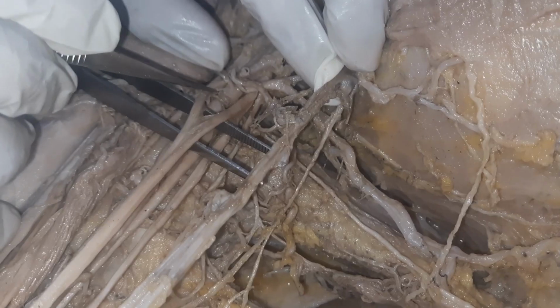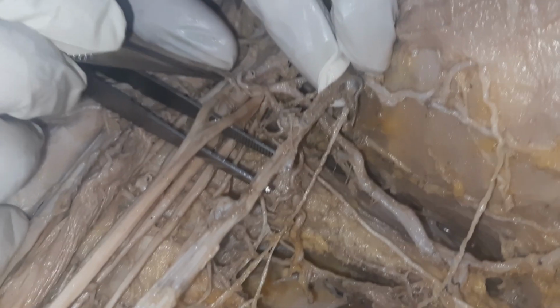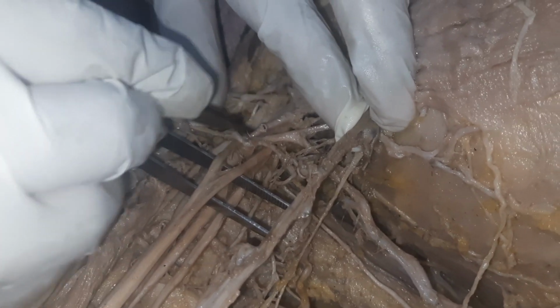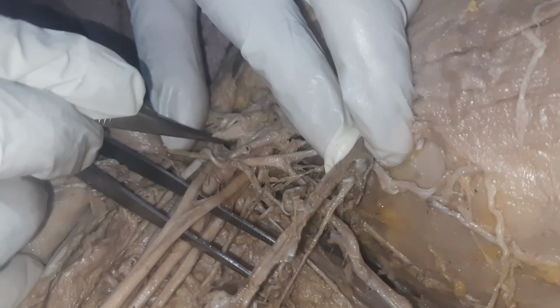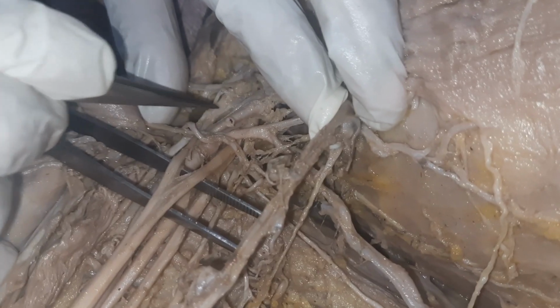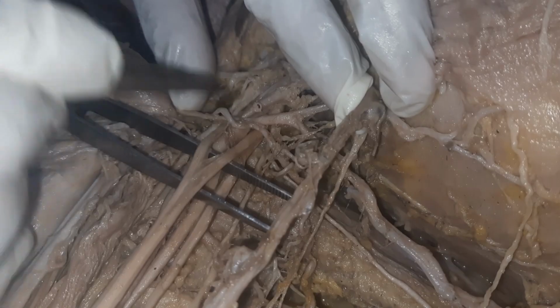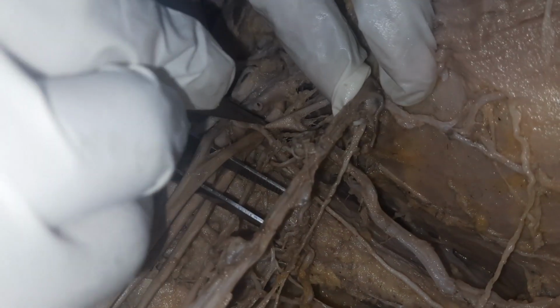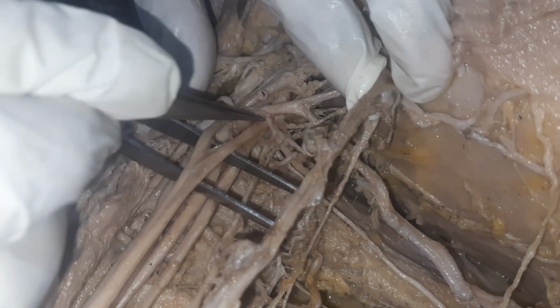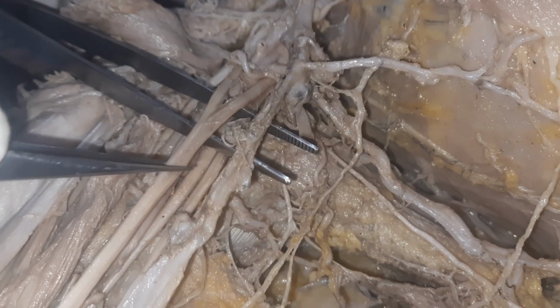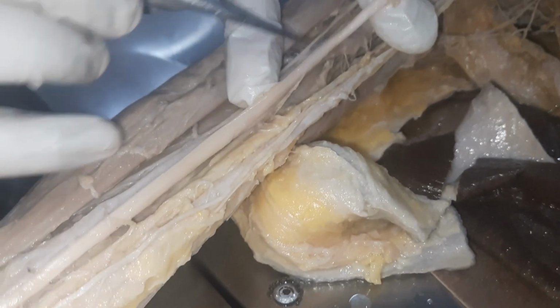There is one more root, that is lateral root, that is arising from lateral cord. So this is the lateral cord, which is lying lateral to the axillary artery. So this is lateral cord, this is medial cord, and you can see the two roots here, and it forms median nerve. So median nerve also can be seen in the anterior aspect of arm.